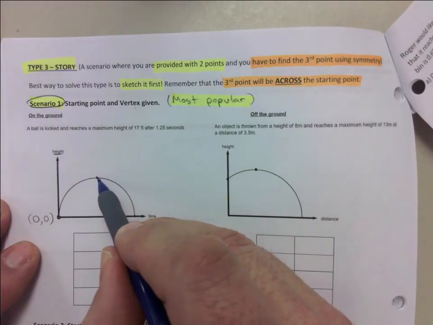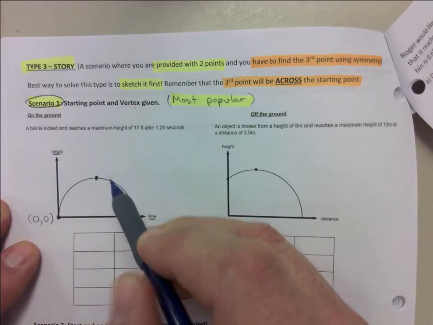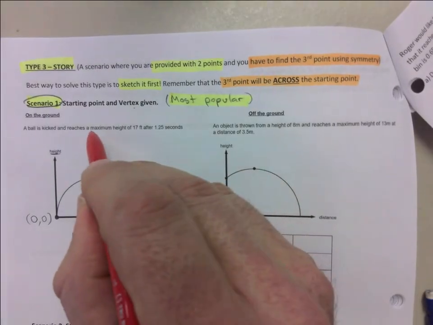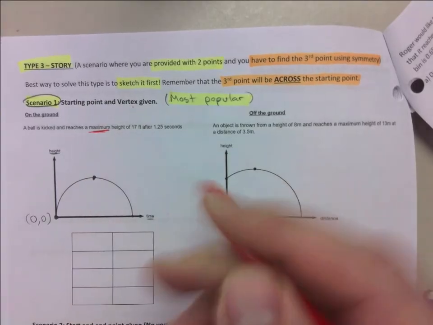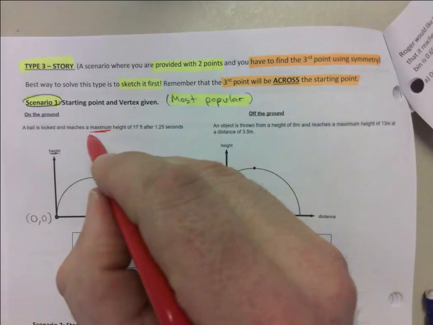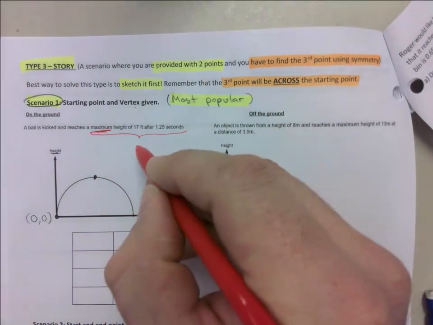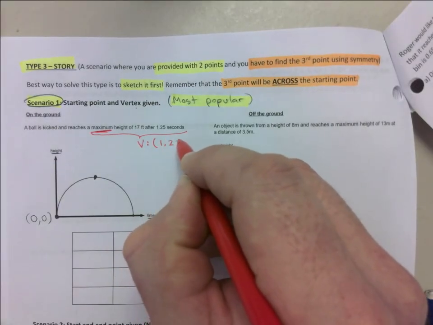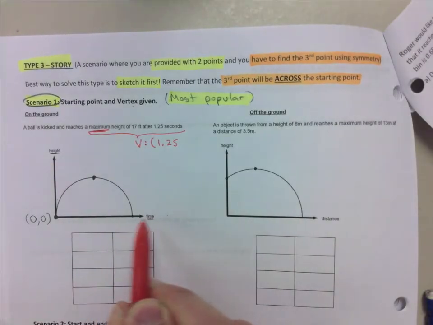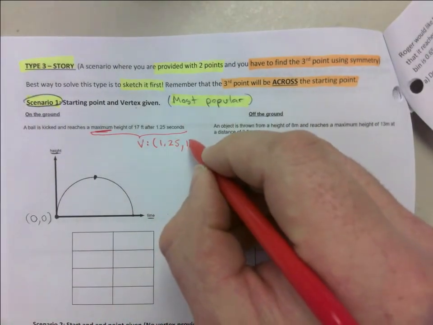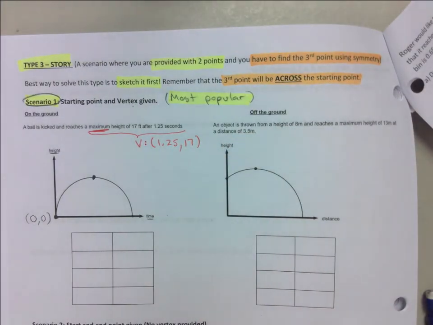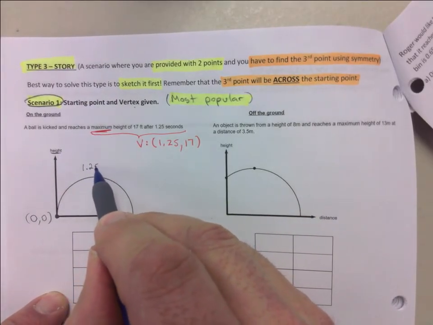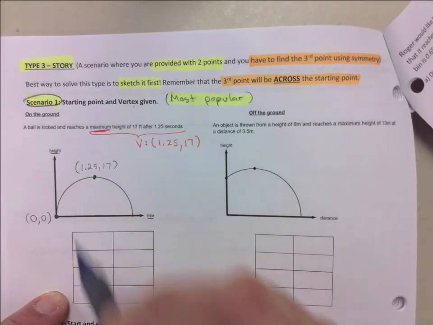What would be this one right here? Do we know the vertex in this point at this stage? And we do, because it says the maximum. It doesn't just say any height. It says the maximum height is at 1.25 seconds. So this is the vertex. The vertex is 1.25 because x is always our first entry, which is time, 17. Okay? So we're going to copy that onto our little sketch. Please do, I would say sketch every time.